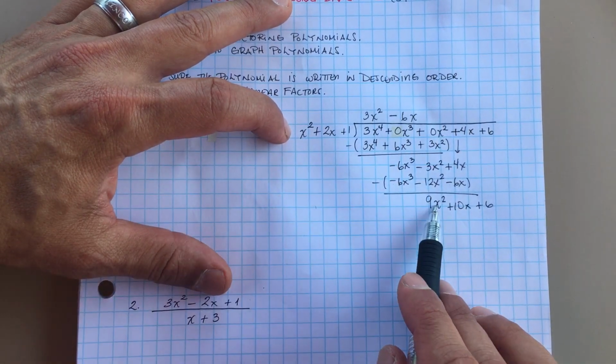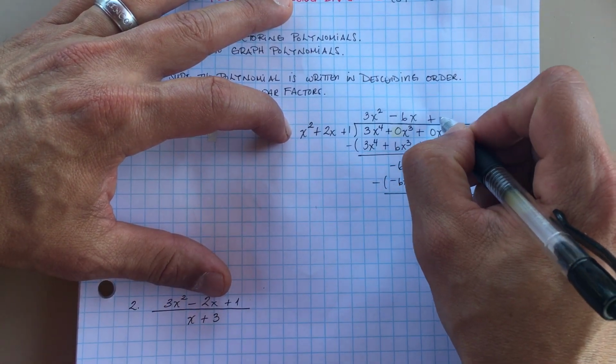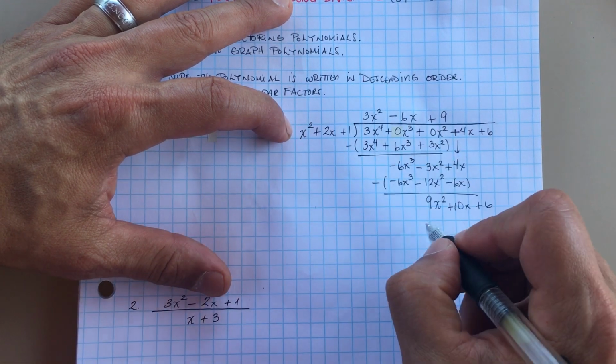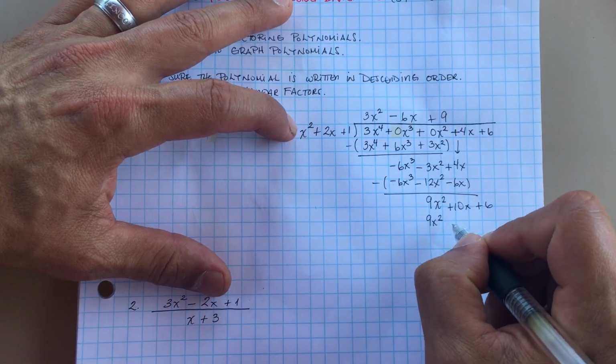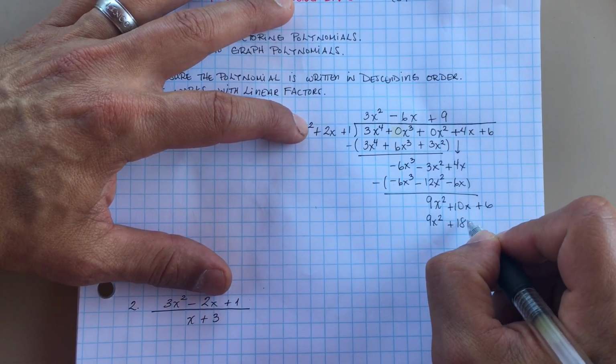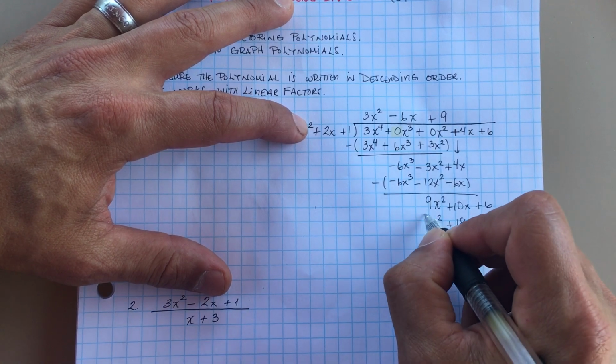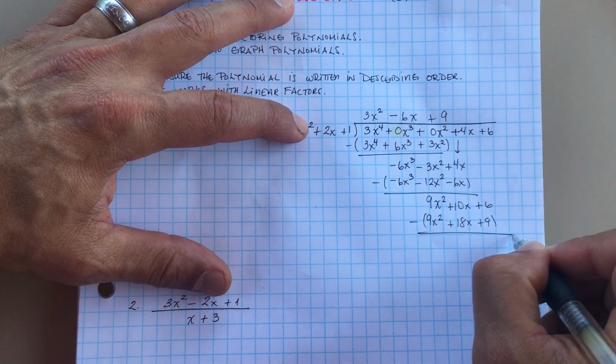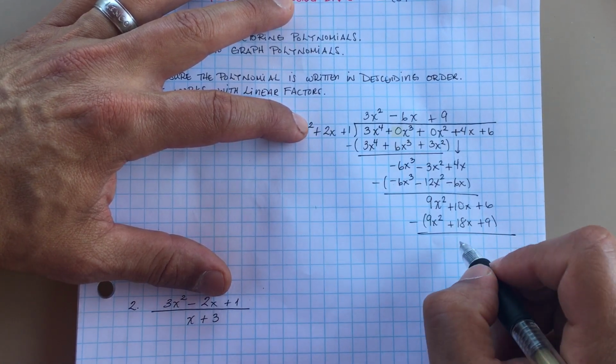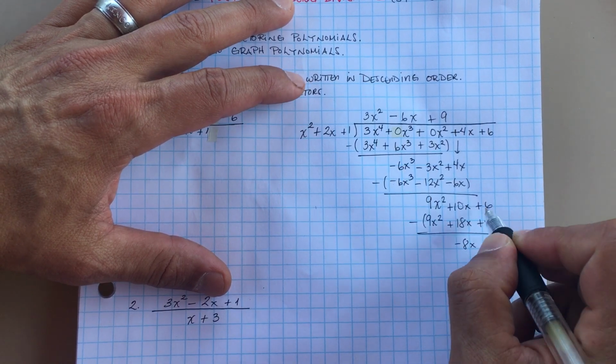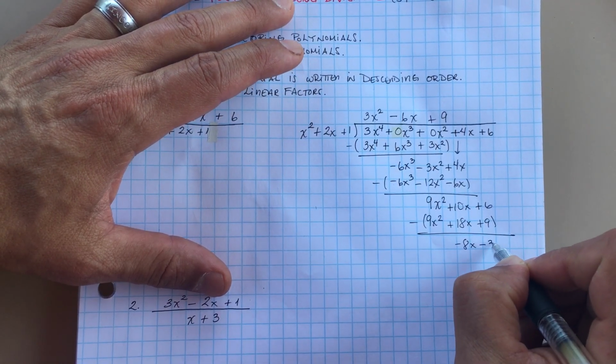X squared and 9x squared. So what do I need? I need a 9. And then 9 times x squared is 9x squared plus 18x plus 9. Again, you're going to go ahead and subtract. And then 10 minus 18 is negative 8. And then 6 minus 9 is negative 3.